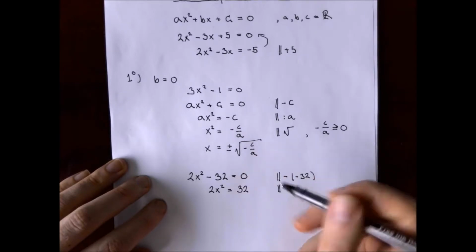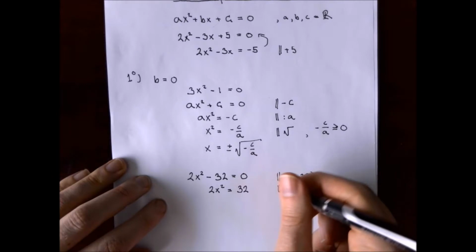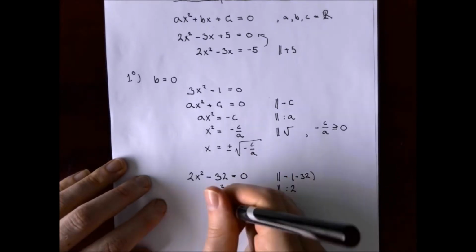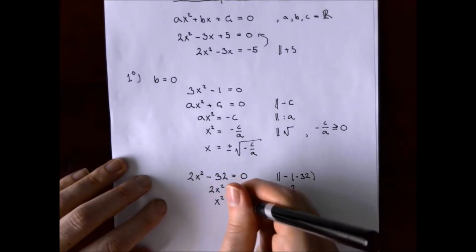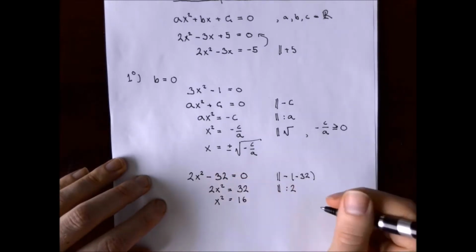We divide by a, the factor in front of x squared, and we get on the left hand side x squared, on the right hand side 16.